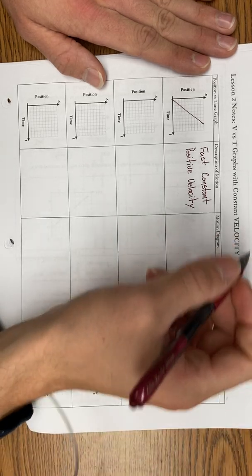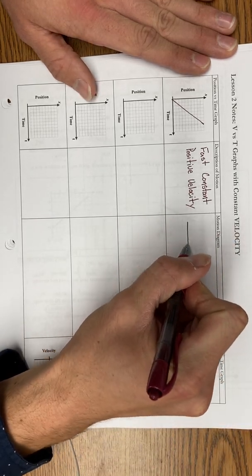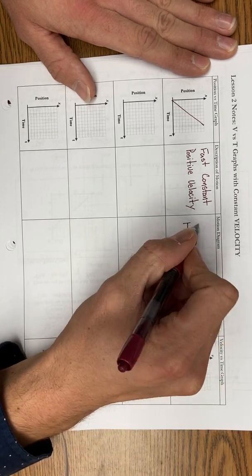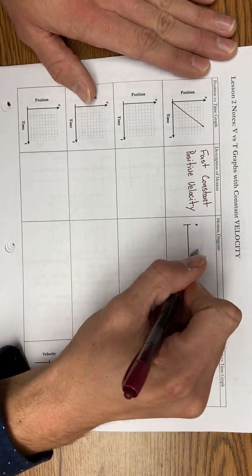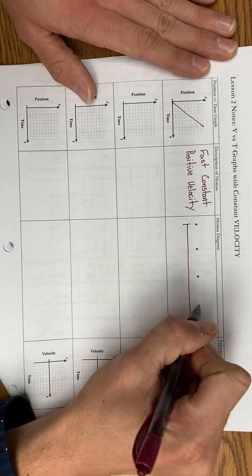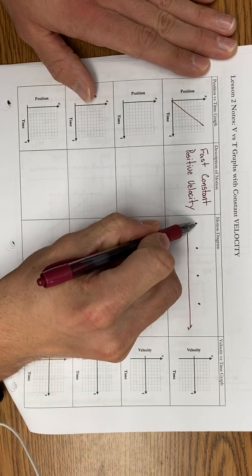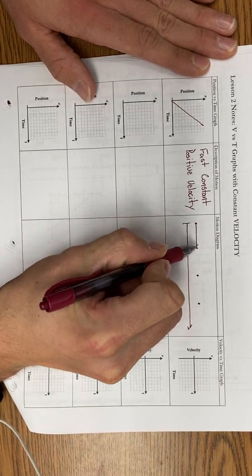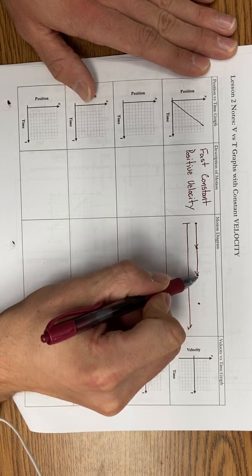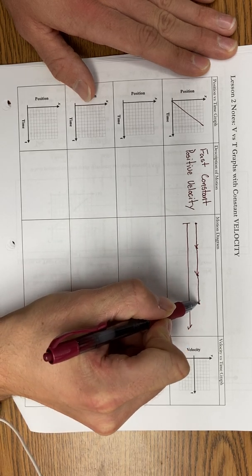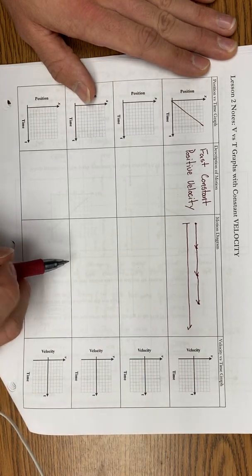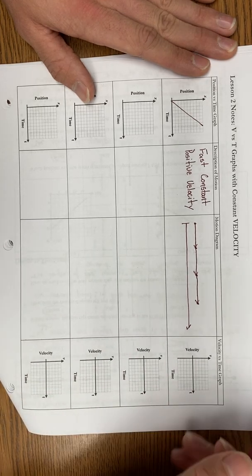The motion diagram for this would look like this. Dots are far apart and equally spaced, and therefore the arrows are all the same length. Okay? So then we get to, what does the velocity versus time graph look like?